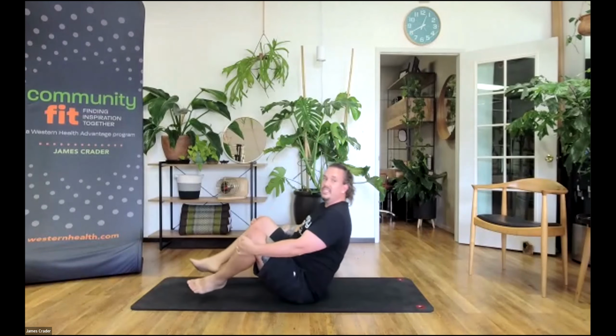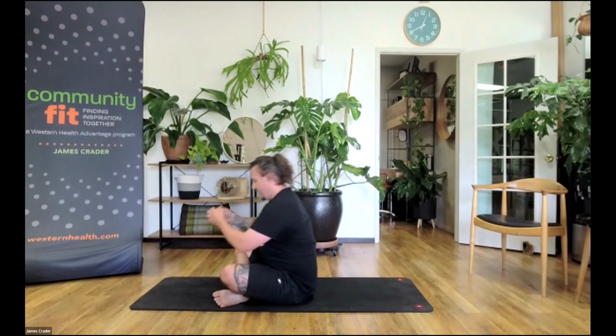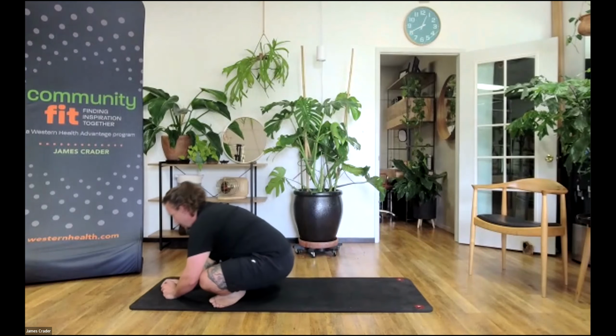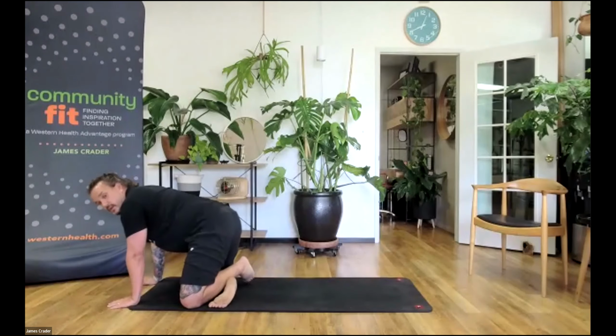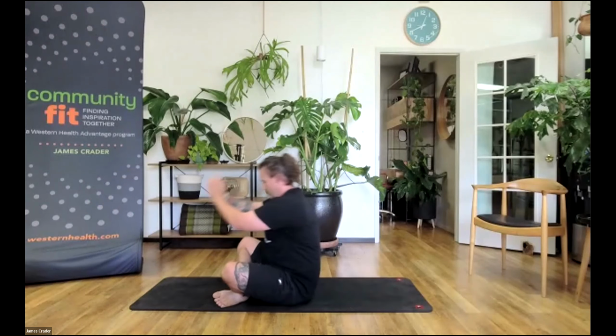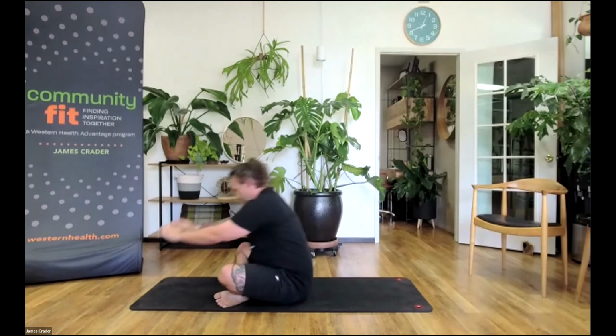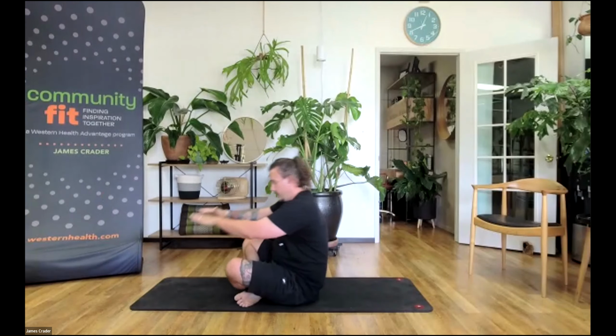In, seated up, crisscrossing the legs. So for me, I've got kind of left leg close, right leg in front. From there, weight shifting forward and back. If you have it in you, all the way forward and back. Forward and back. Forward and back. Hold. Crisscross the other way.